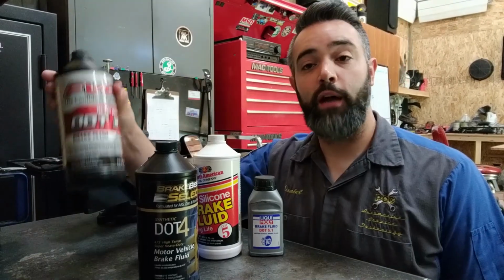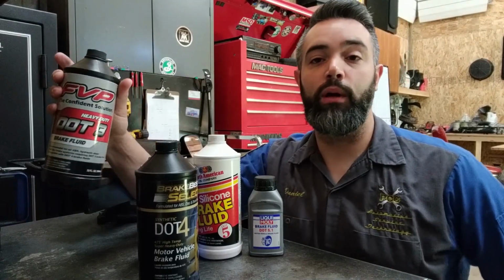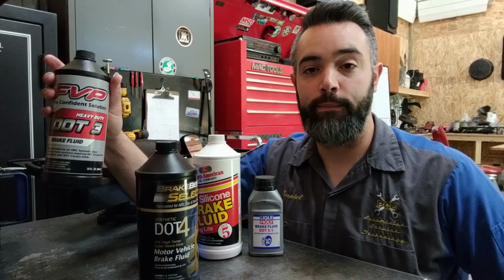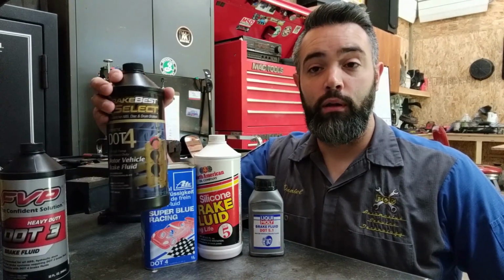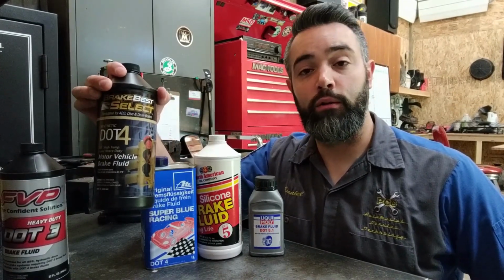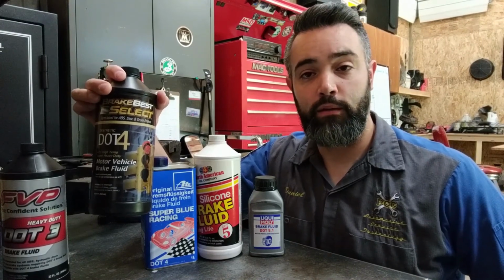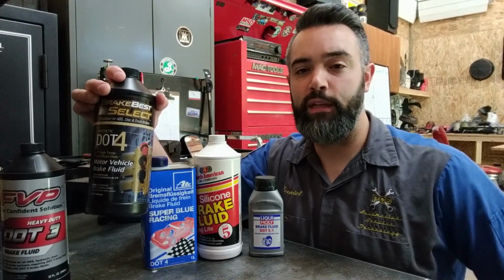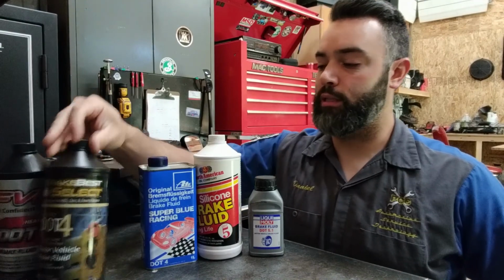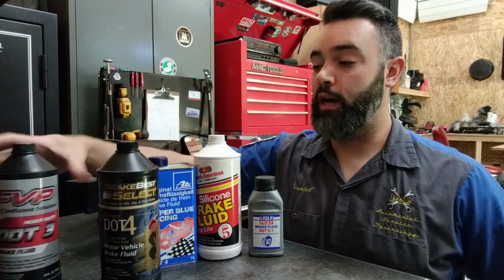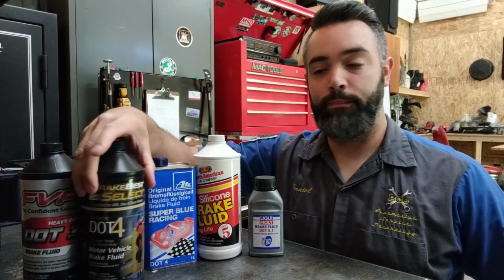So for example, DOT 3 brake fluid has a boiling point of 401 degrees Fahrenheit compared to DOT 4 that has a boiling point of 446 degrees Fahrenheit. So almost a 50-degree difference in boiling point from DOT 3 up to DOT 4.